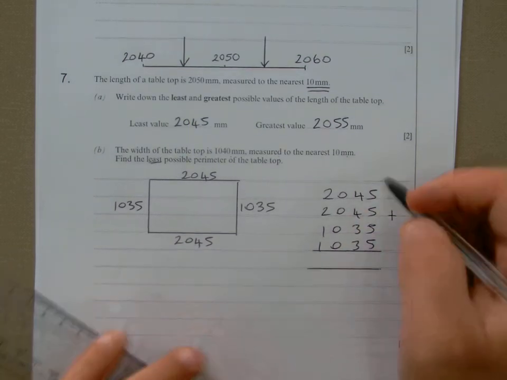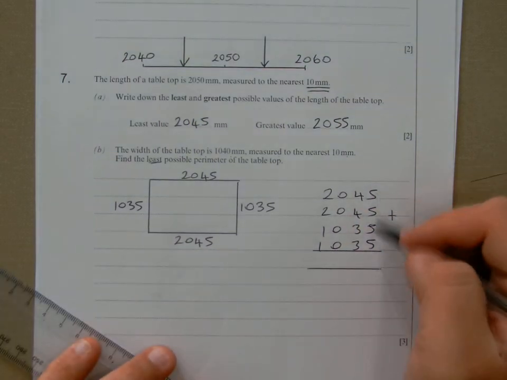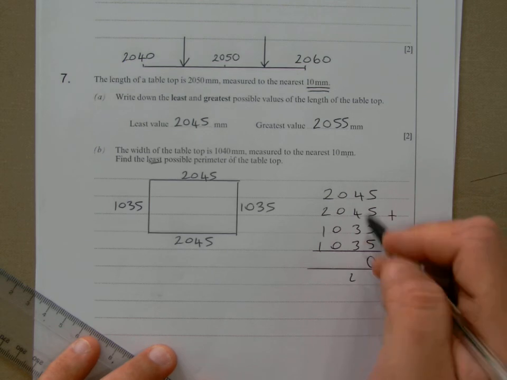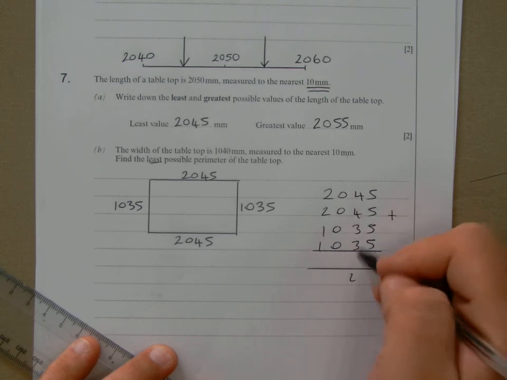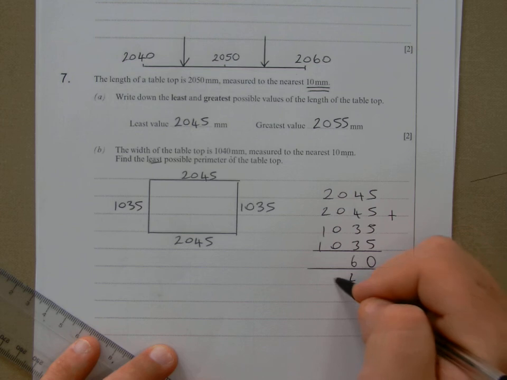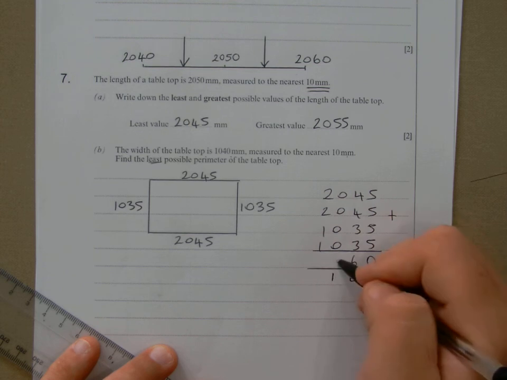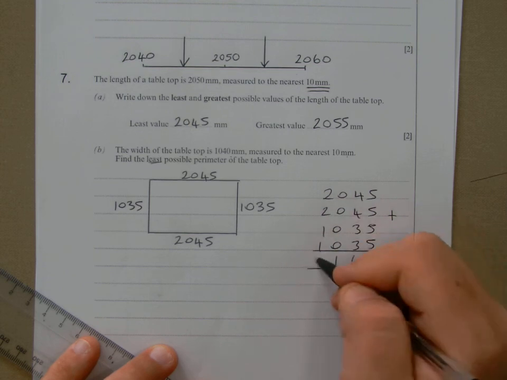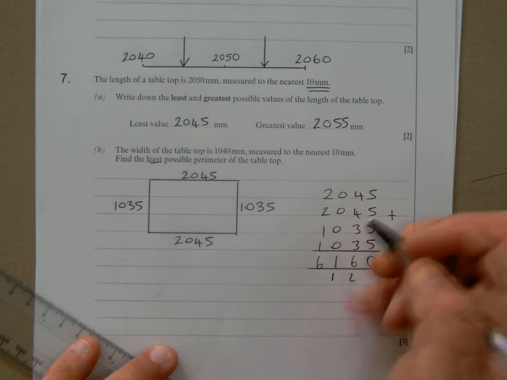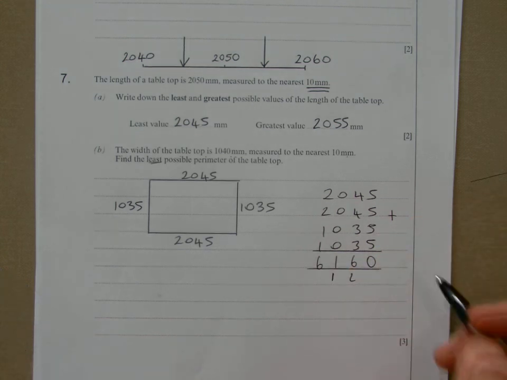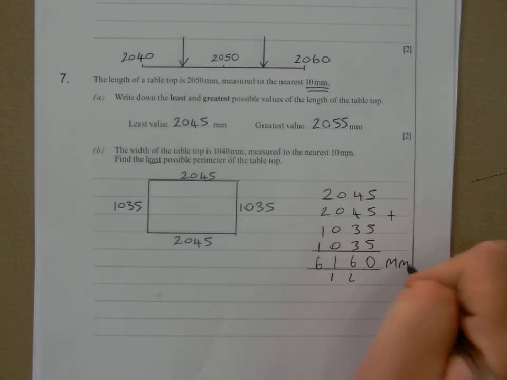So I add these up. Start with the units here, so that adds up to 20. 10s then 14, add the 2 then 16. So 16, so 6 carry 1. We've got 1 there, and then we've got the 6 there. So it'll be 6,160 millimeters.